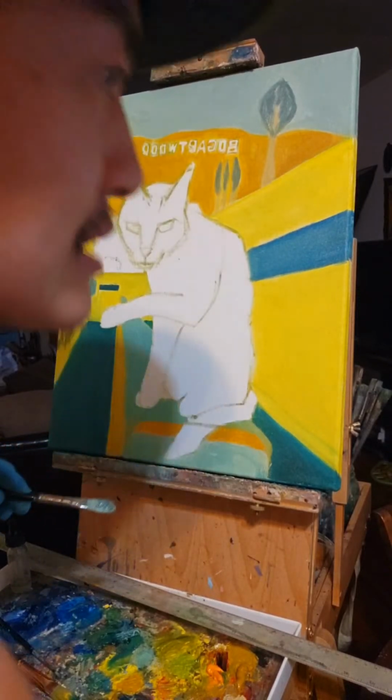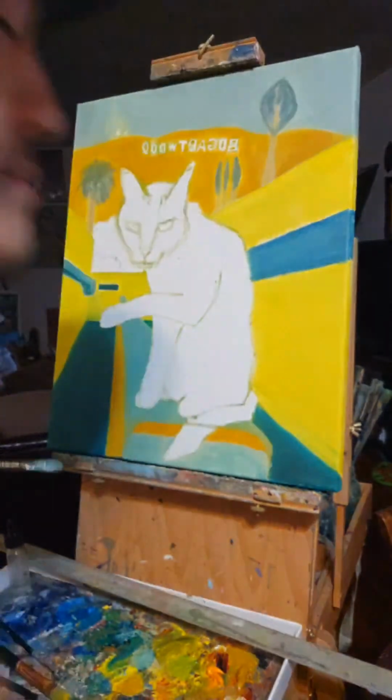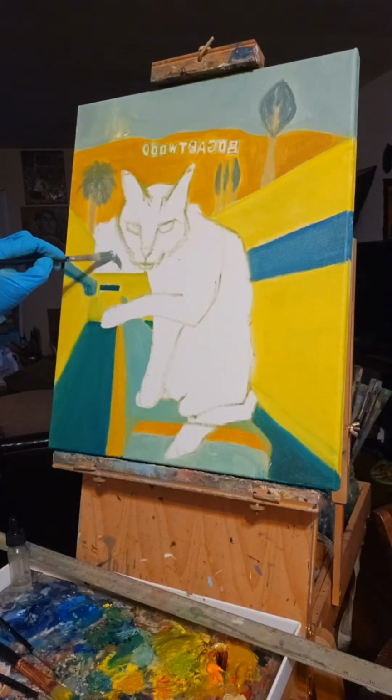I want to see what types of different trees, though. These are going to be rounded trees. And these I'm actually going to make flat. Gotta flatten them.